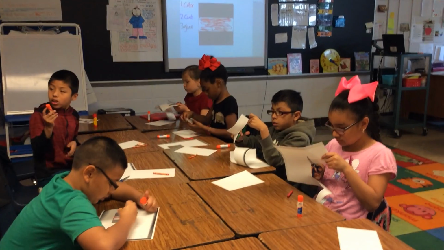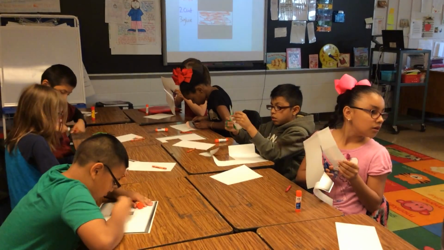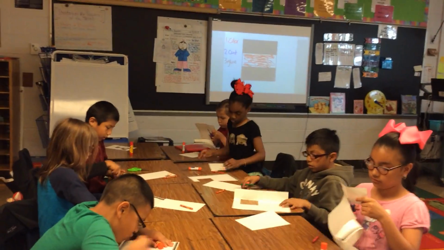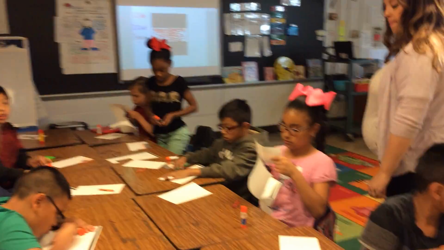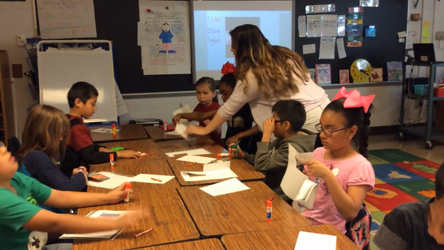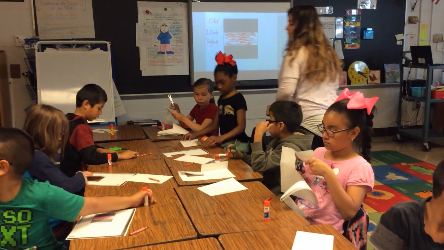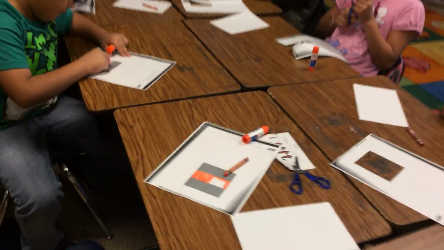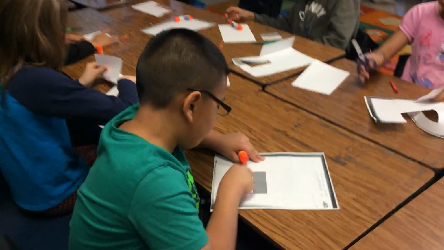You can cut it however you want. Good. When you're finished, I want you to write your name at the top. Just somewhere on your page. Good. Now glue it on there. I'm going to put the glue back by the scissors.